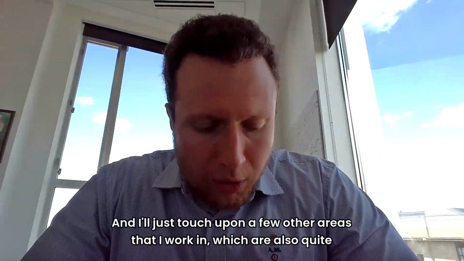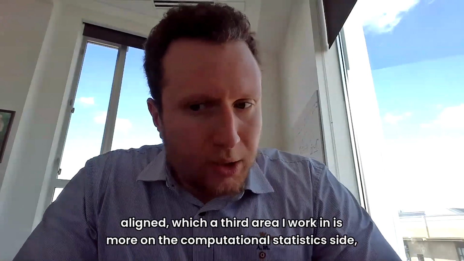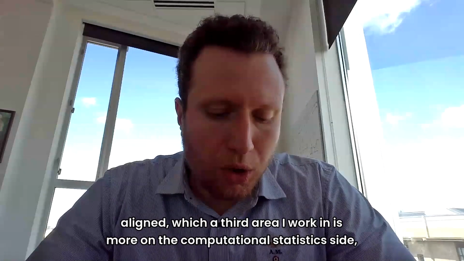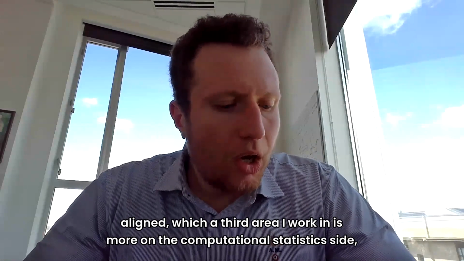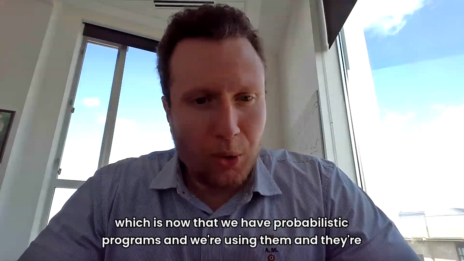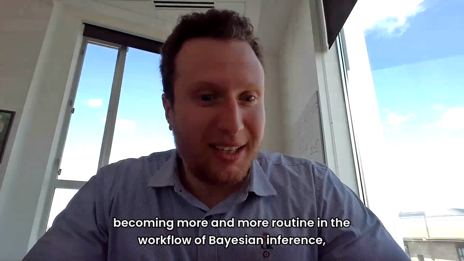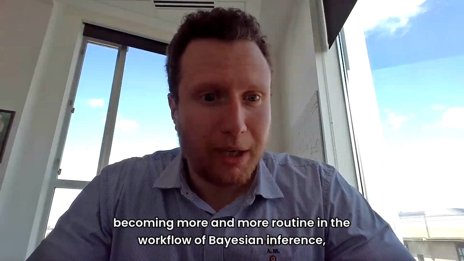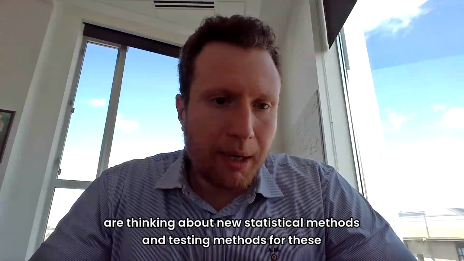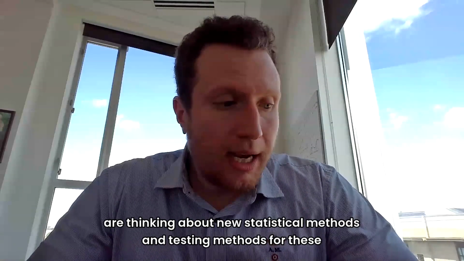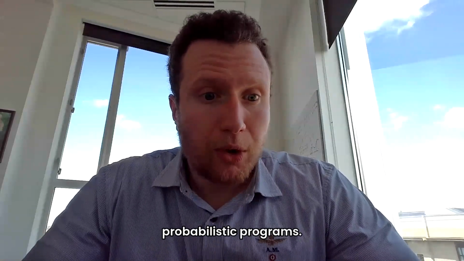And I'll just touch upon a few other areas that I work in, which are also quite aligned. A third area I work in is more on the computational statistics side, which is, now that we have probabilistic programs and we're using them, and they're becoming more and more routine in the workflow of Bayesian inference, we need to start thinking about new statistical methods and testing methods for these probabilistic programs.